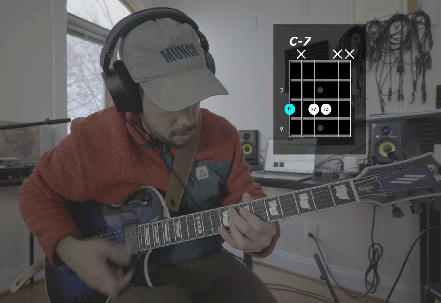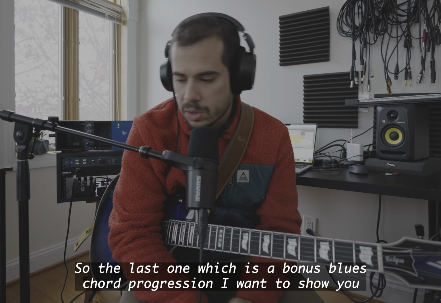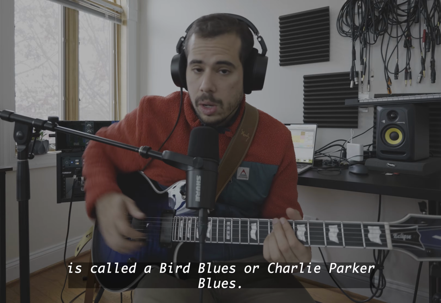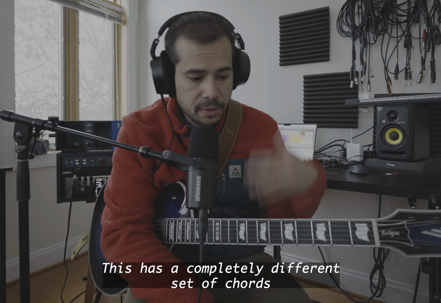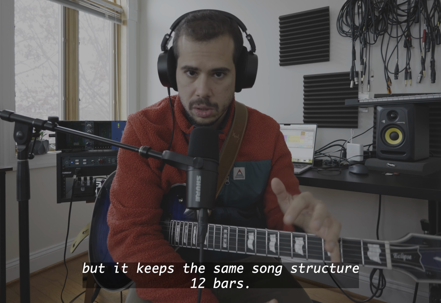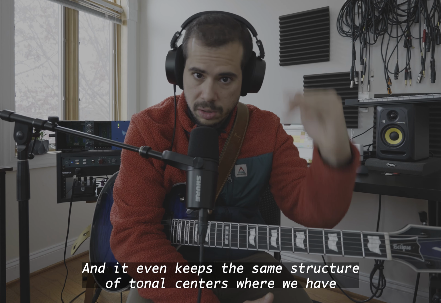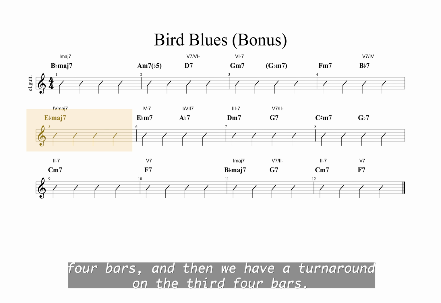All right, so the last one, which is a bonus blues chord progression I want to show you, is called a Bird blues or Charlie Parker blues. This has a completely different set of chords, but it keeps the same song structure, 12 bars, and it even keeps the same structure of tonal centers, where we have the one chord around the first 4 bars, the 4 chords around the second 4 bars, and then we have a turnaround on the third 4 bars.